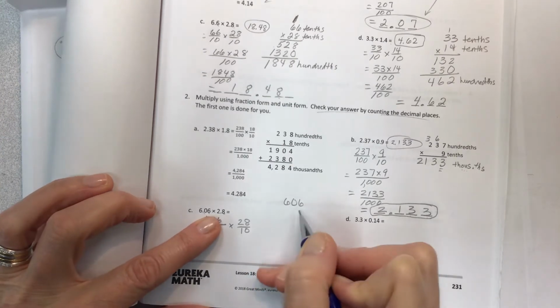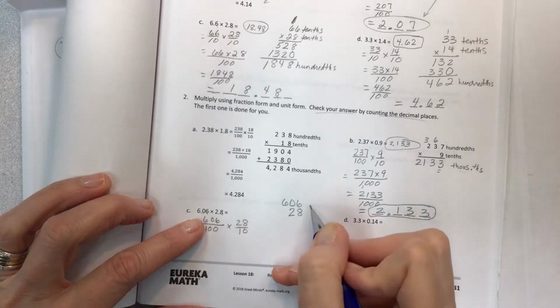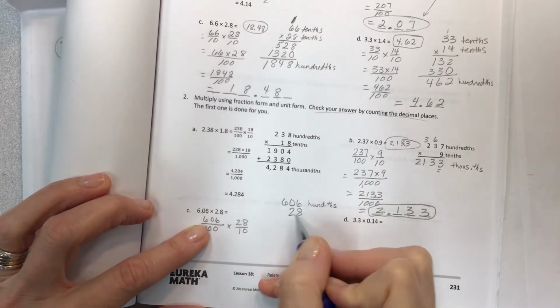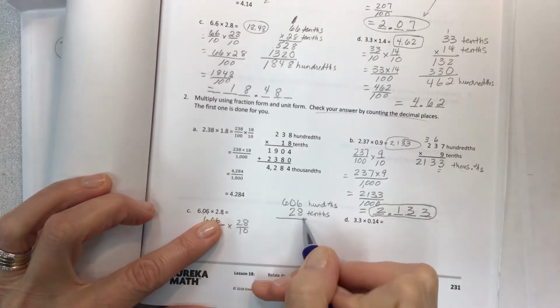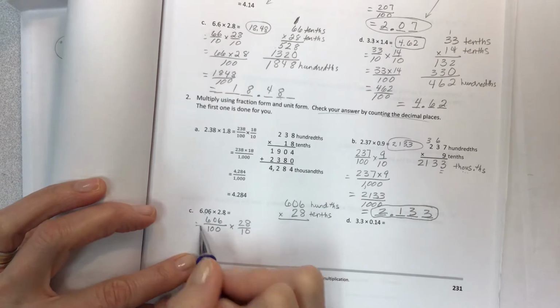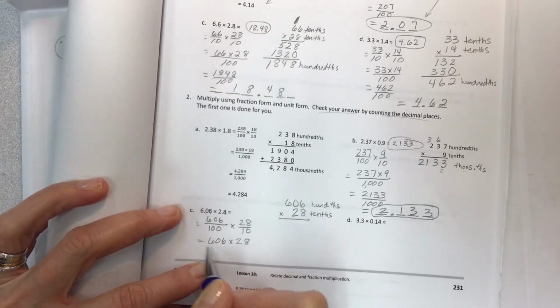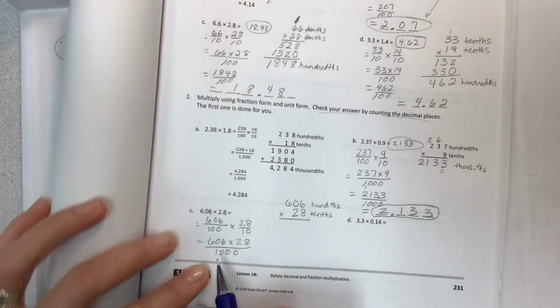606, don't put decimals in, times 28. Now let's label them. It's hundredths, just abbreviate THS, times tenths. This one you can write out, tenths. Okay, set this up. So it's 606 times 28. Solve the bottom. We know it's going to be in the thousandths place.